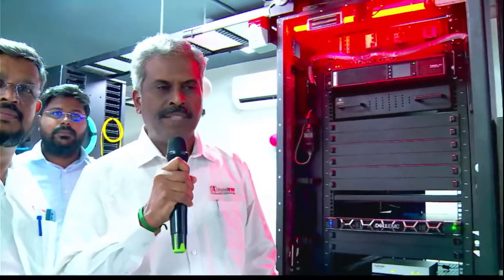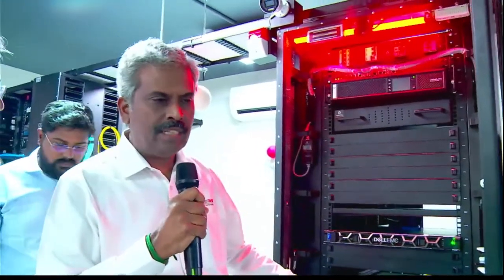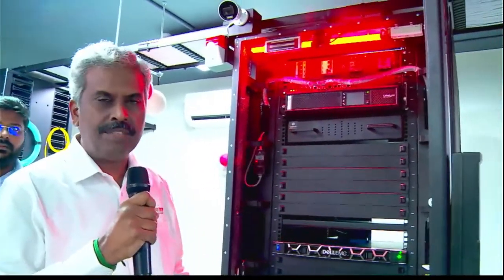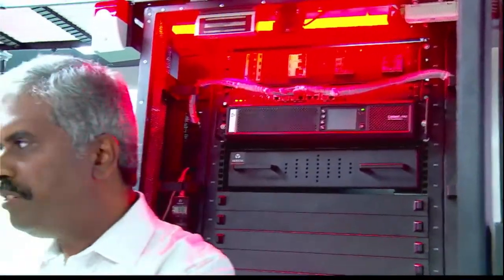Welcome you all for the COE event in Coimbatore. It is purely on network active and passive. Let me explain about all that we have installed here. It is a Vertiv rack which has been installed here. It's a smart rack. Let me ask the question of the technical person, Ikshan. Can you just explain what is there inside?